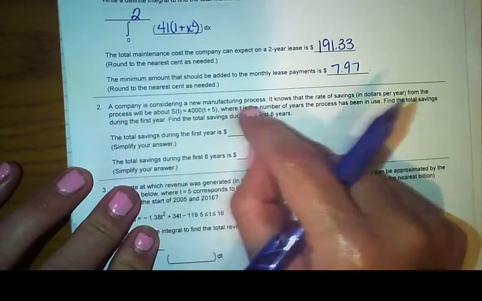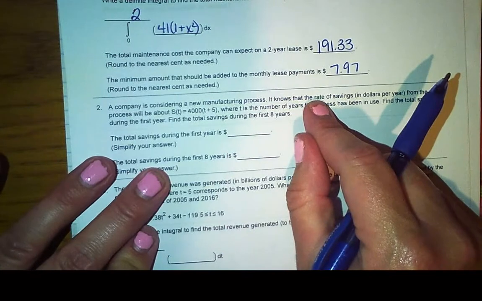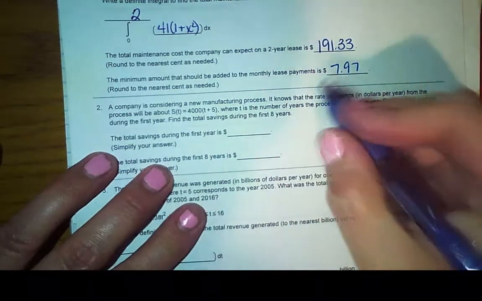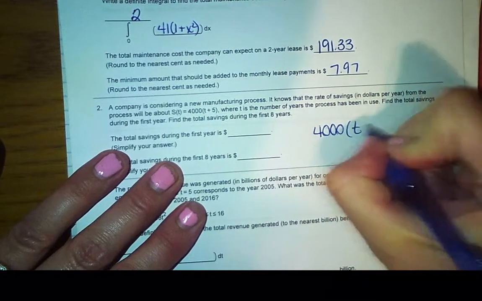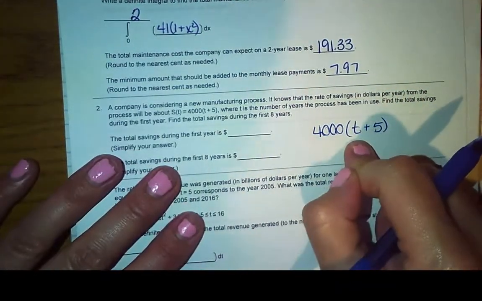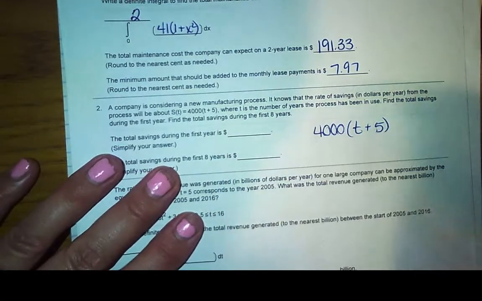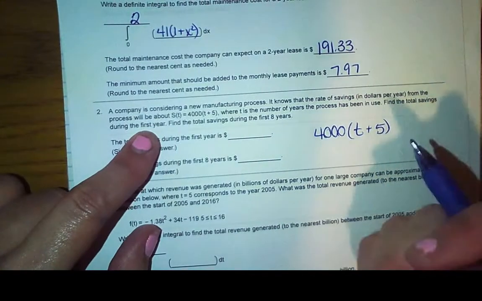All right, so a company is considering a new manufacturing process. It knows that the rate of savings, in other words the derivative, is 4,000 times t plus 5. And again, we don't care about t's or x's, we're just going to use x. t is the number of years the process has been in use. Find the total savings during the first year.